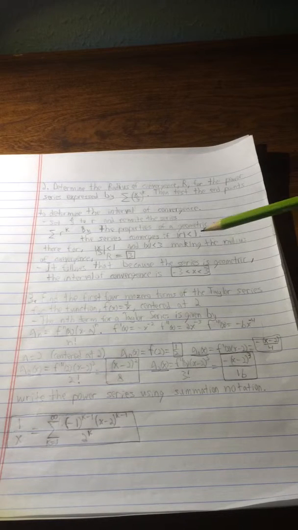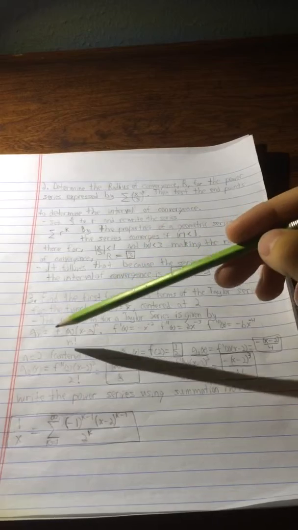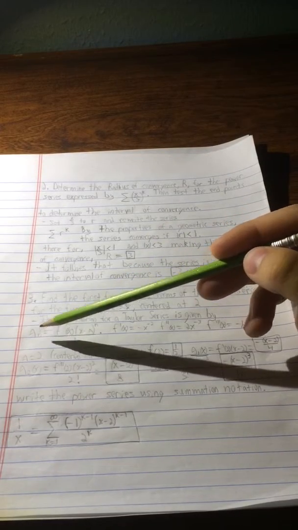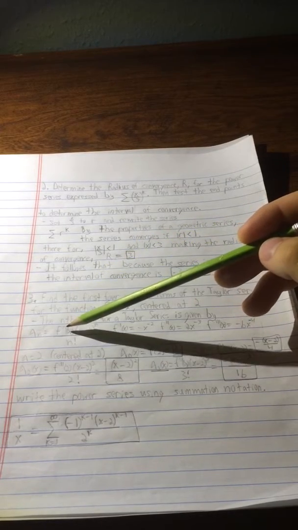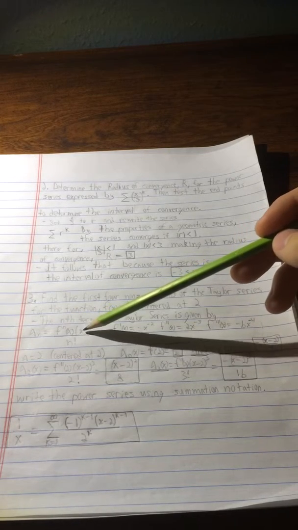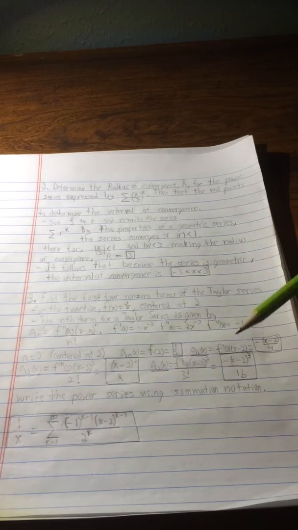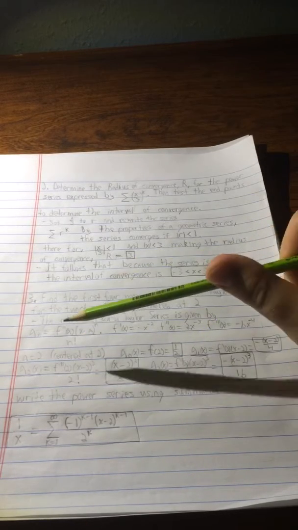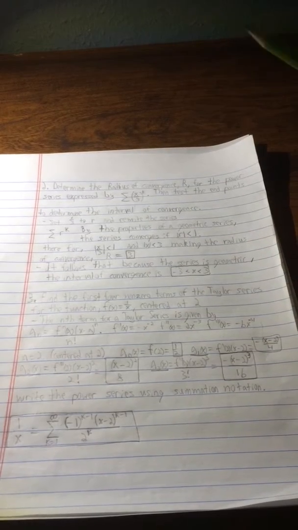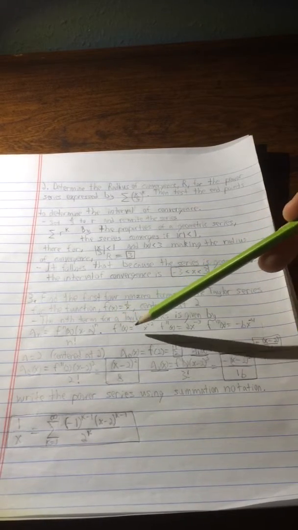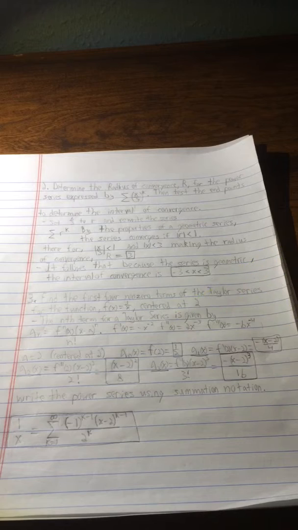Okay, so the first thing I do in calculating the first 4 non-zero terms is I mention real quick that the nth term of a Taylor series is equal to the nth order derivative of f of a times quantity x minus a to the power of n divided by n factorial. Here we're going to start at n is equal to 0. That'll be our first term. So I follow by calculating the derivatives of f.